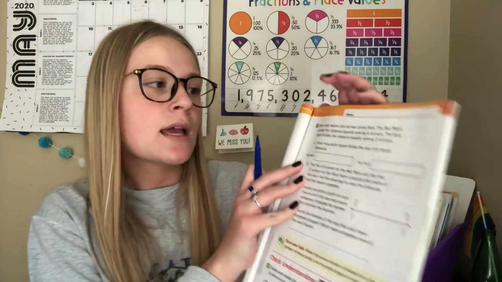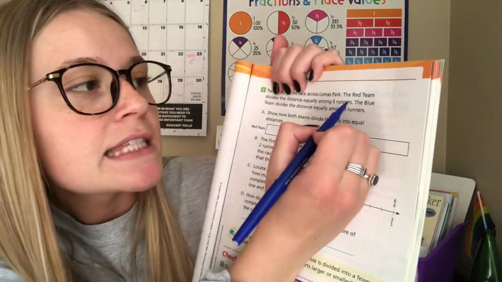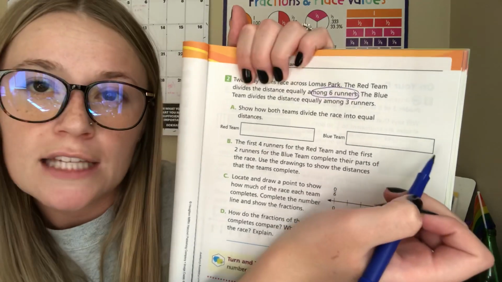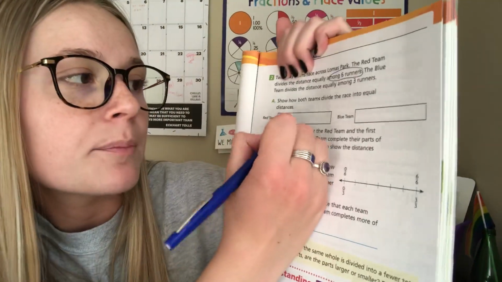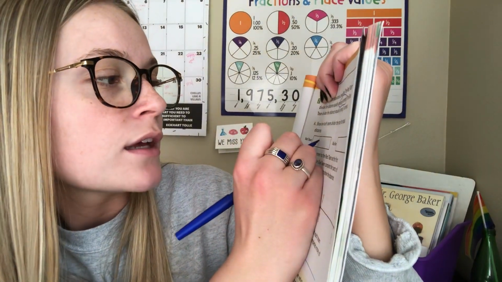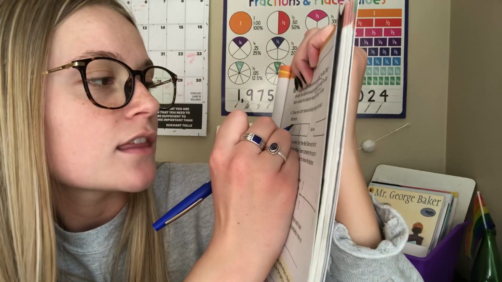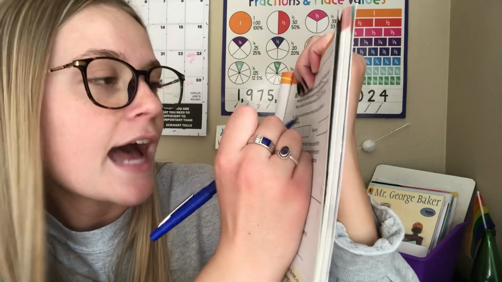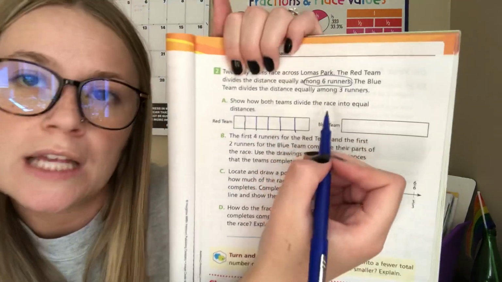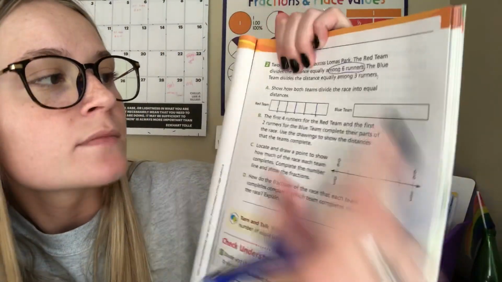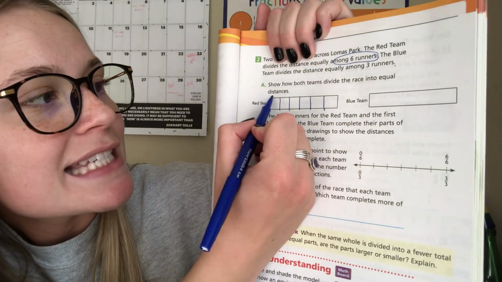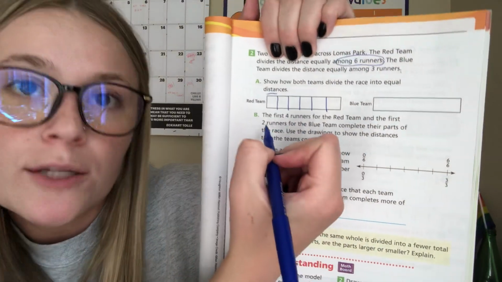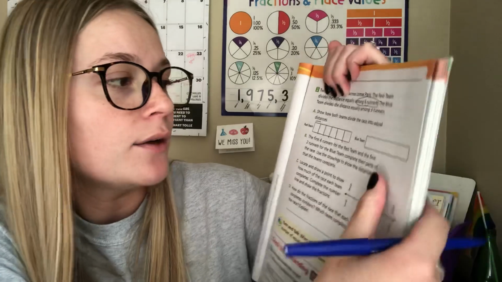So the red team divides the distance equally among 6 runners. So that's our denominator. That's how many equal parts are in the whole. So I'm going to divide it into thirds first, and then divide the thirds into half to show 6 runners. So this right here shows the distance that 1 runner would race.